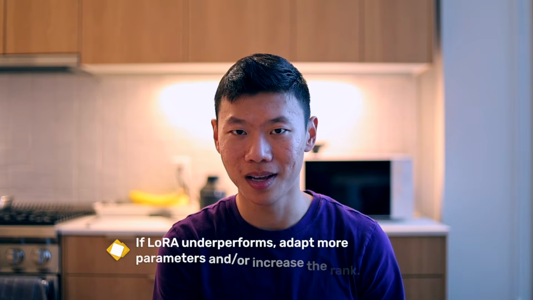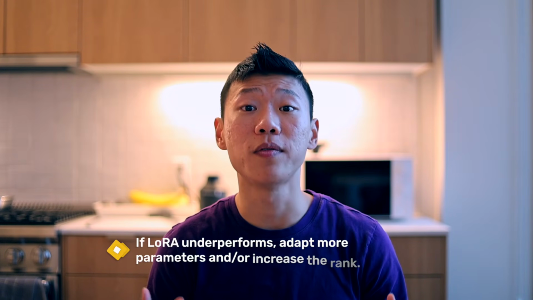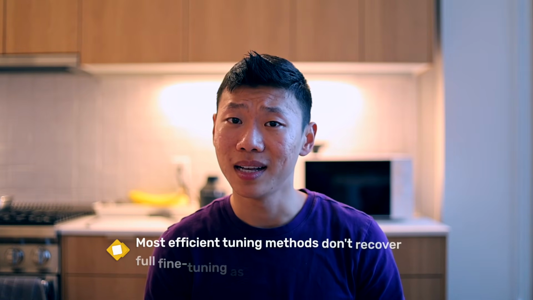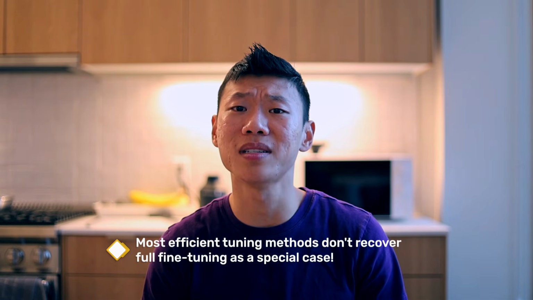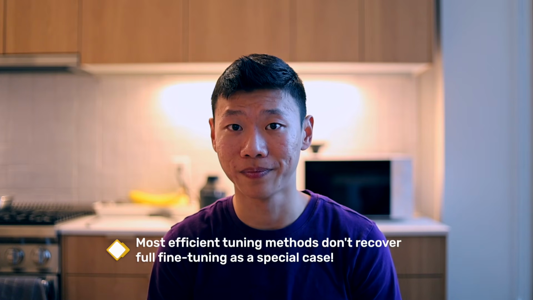I want to point out that one advantage of LoRA is that it's clear what to do next if it underperforms. We adapt more parameters and increase the rank. For approaches like prefix tuning, BitFit, or adapter, it's not clear what we can do next because there isn't a knob to turn that allows these methods to recover full fine-tuning, unlike LoRA.